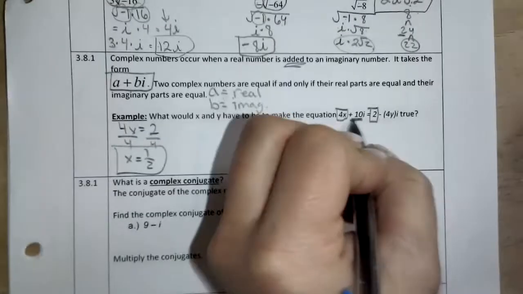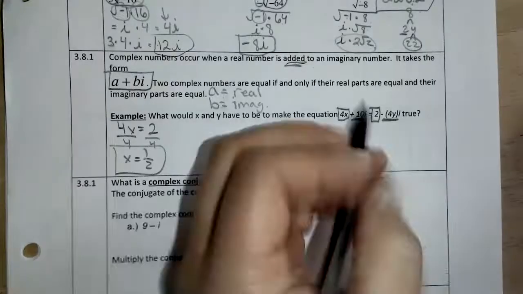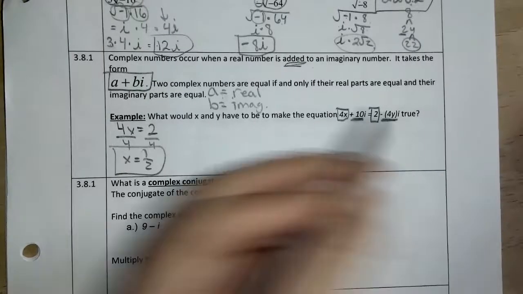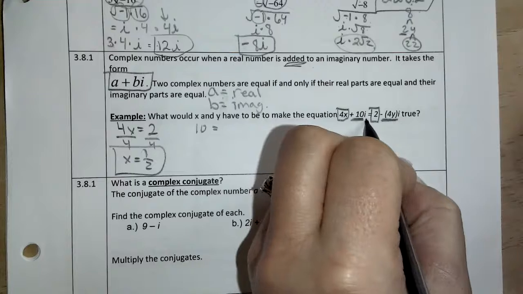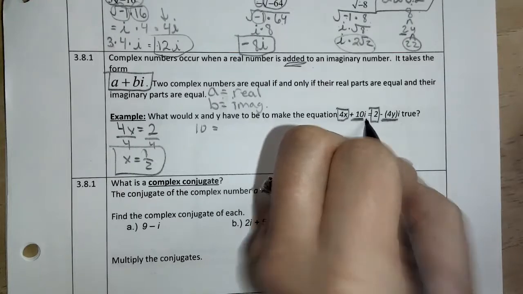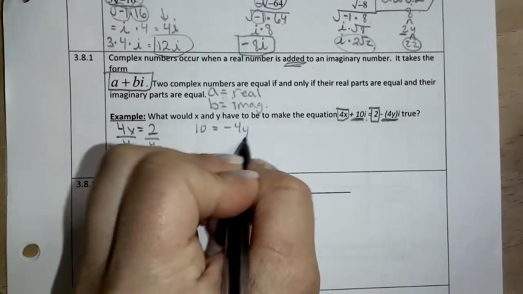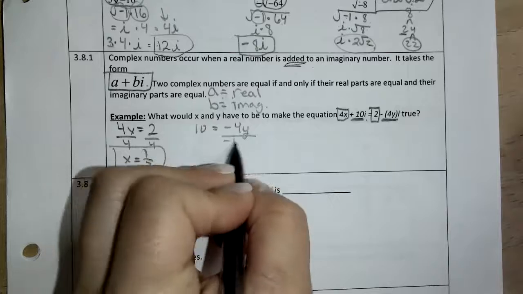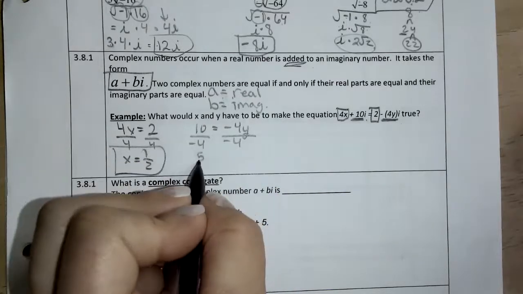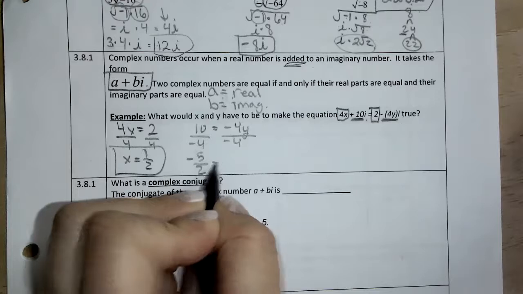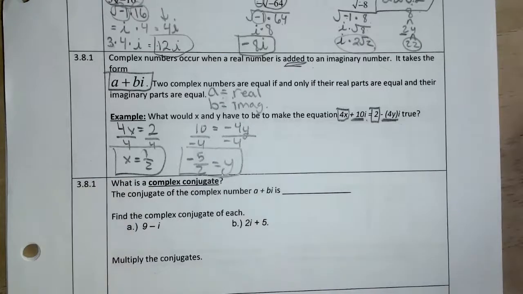Okay, so now I find my imaginary parts, and I set those equal. So 10, and remember, you don't have to include that i, that's just telling us it's the imaginary part. So 10 equals negative 4y, divide by negative 4, divide by negative 4, and you get negative 5/2 equals y. Okay? So that's what our x and y would have to be.